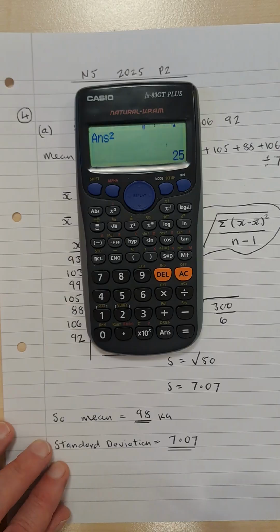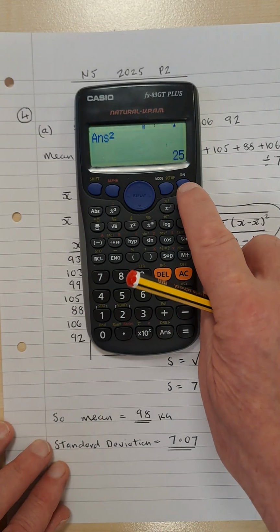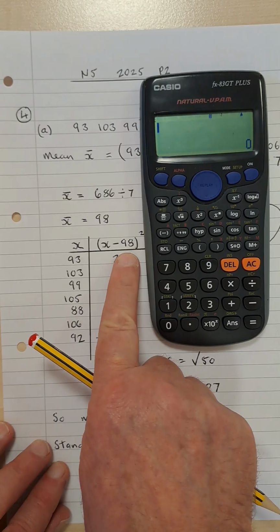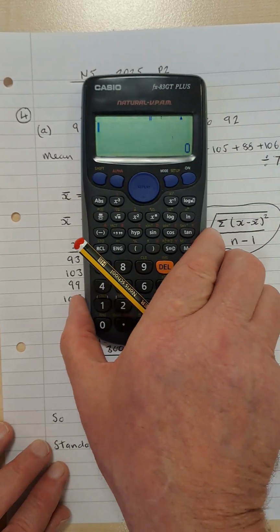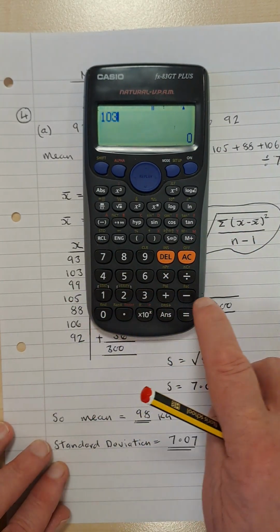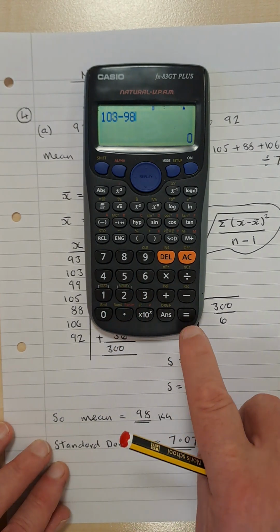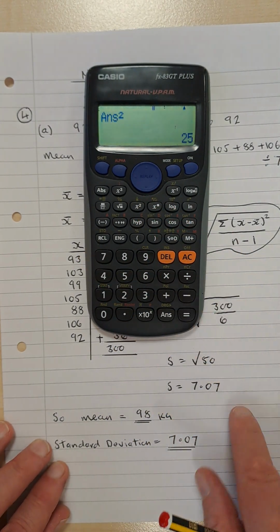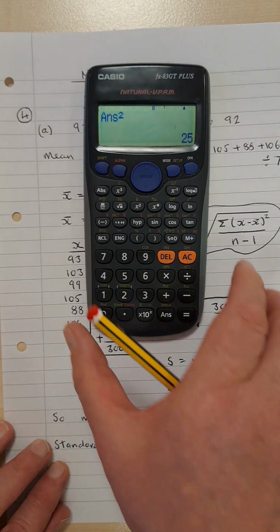So there we have it there, okay? And then we'll just clear that. And for the next one, it would be 103, take away 98, squared. So let's do that one there. 103, take away 98. What is that? It's 5, square it, and you get 25. So there's the 25 there.